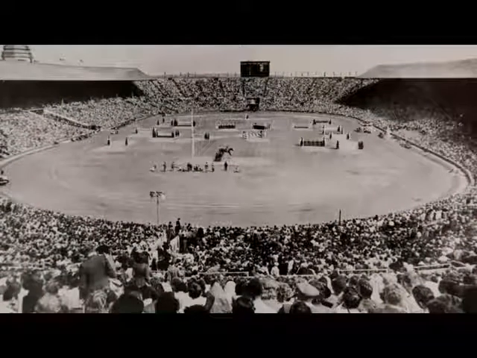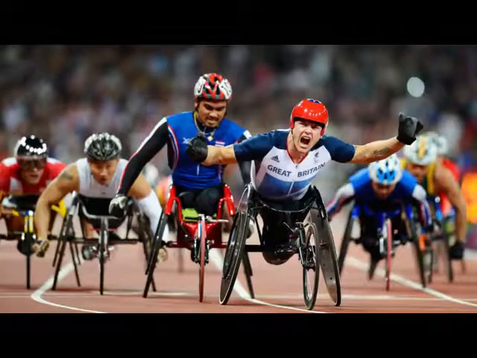So in 1948 he organized a disabled game, but only 16 soldiers participated. But in 1960 in Rome there was a Paralympic Games with 400 athletes. Since 1960 the Paralympic Games have grown in importance and size. And in 2012 in London there was a Paralympic Games that welcomed over 4,200 athletes. The Paralympic Games are a multi-sport event for people with mental, physical or sensorial problems.